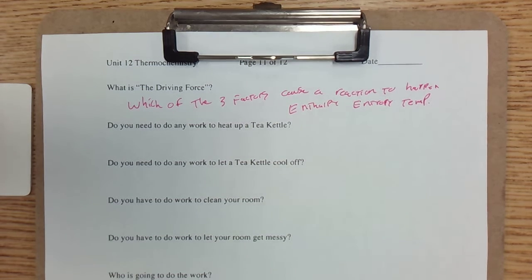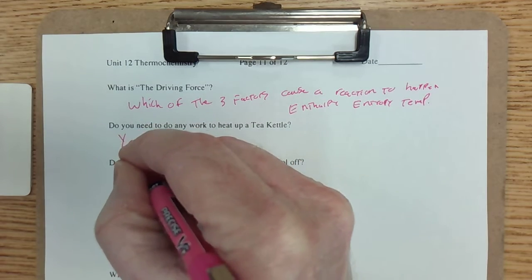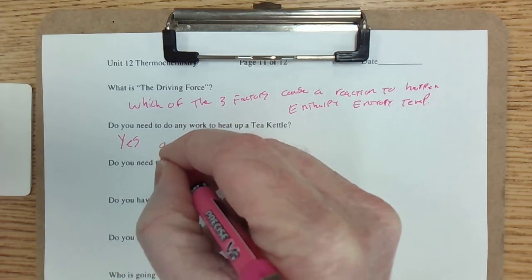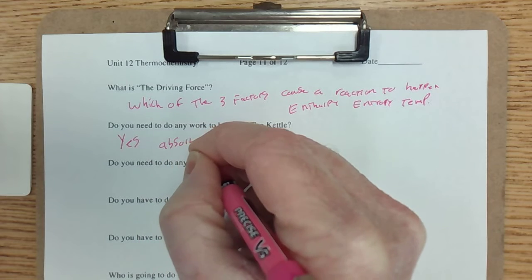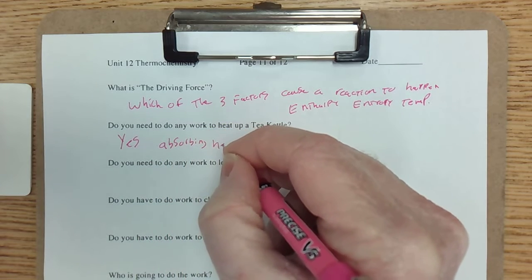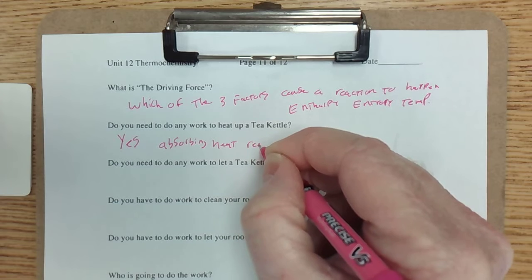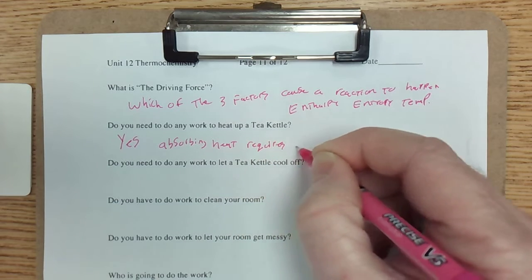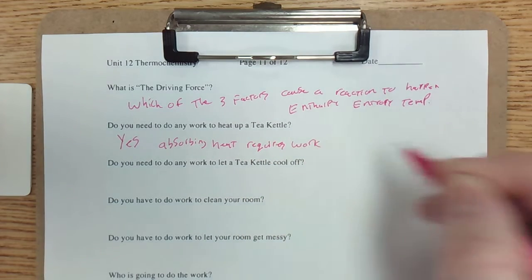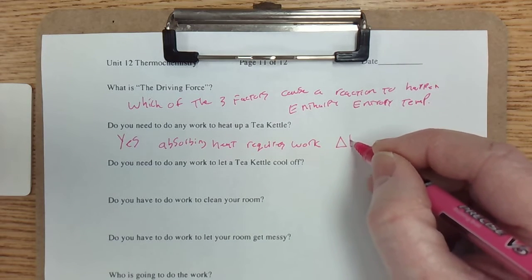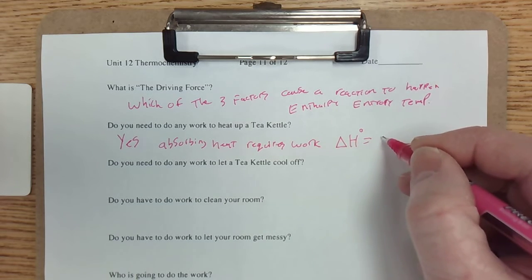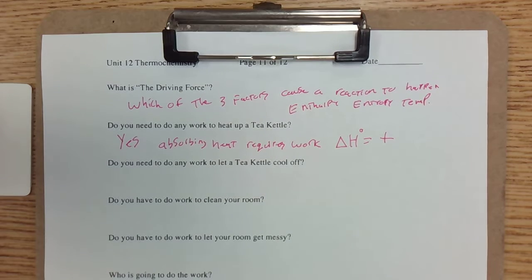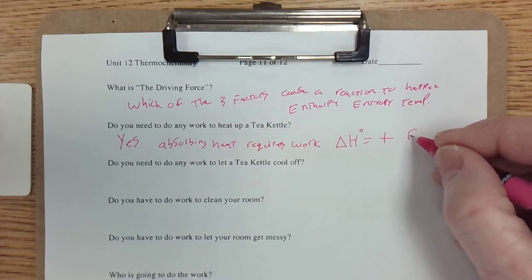So, silly question, but it makes my point really well here. Do you have to do work to heat up a tea kettle? If you put that tea kettle full of water on the stove, do you have to do work to make the water hot? And the answer is yes. And what that means is absorbing heat requires work to be done. Okay? That's when delta H naught equals a positive number, or what we might call endothermic.